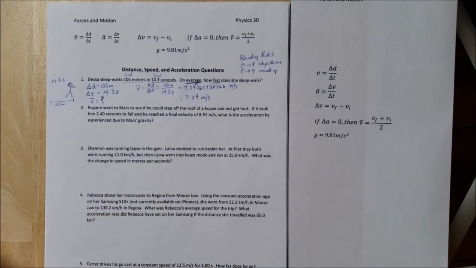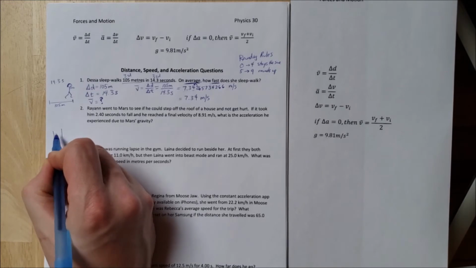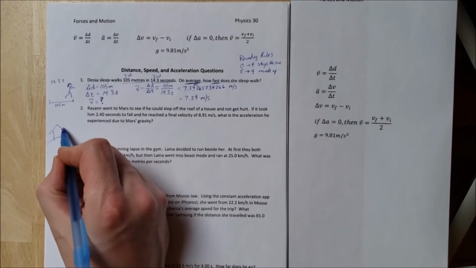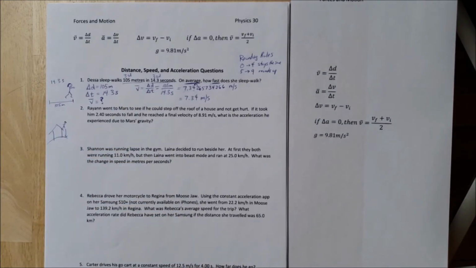Alright, let's look at the next one here. Ryan went to Mars to see if he could step off the roof of a house and not get hurt. If it took him 2.4 seconds to fall and he reached a final velocity of 8.91 meters per second, what is the acceleration he experienced due to Mars' gravity? So let's take a look. This one almost feels like it does deserve a diagram. We got a house on Mars, and Ryan jumps off to the ground. Okay, to see if he will not get hurt.